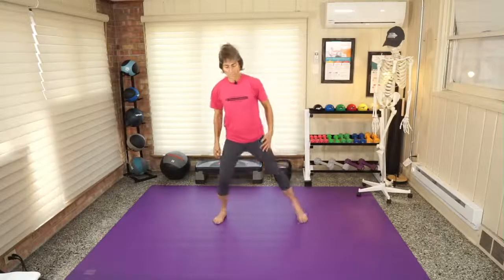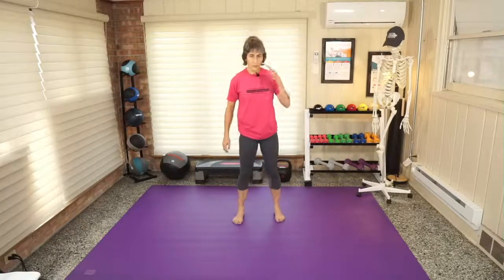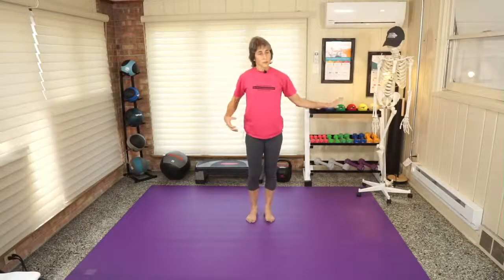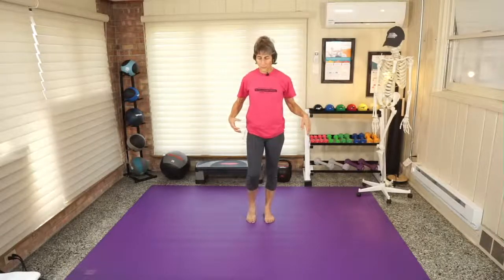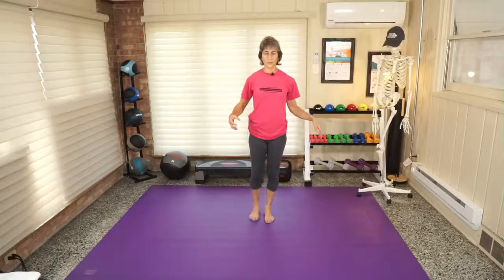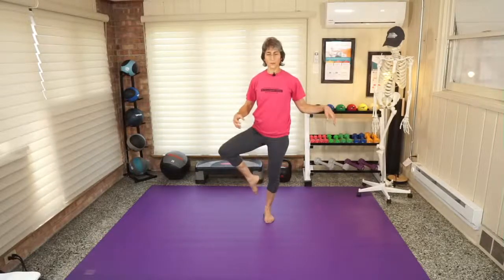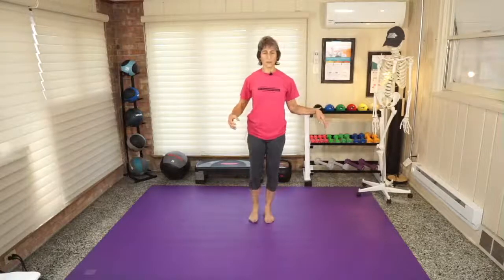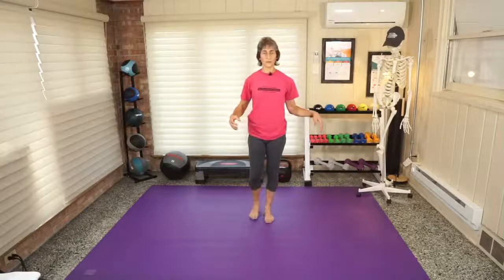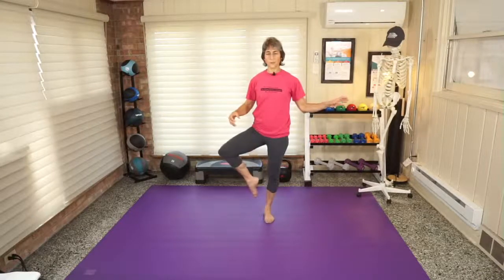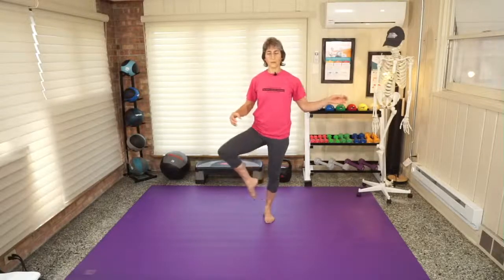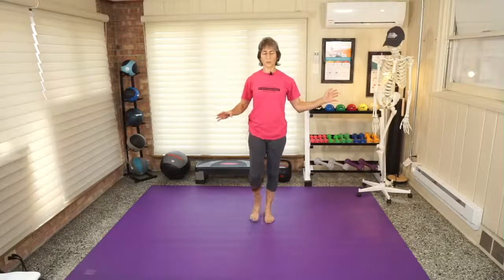And up. Good job. All right, let's go back to hips and core. Have a chair nearby if you need it. We're going to go up with the knee, out, back, and down, up and out, back and down, up and out, back and down. If this is too much, you can come down in between.